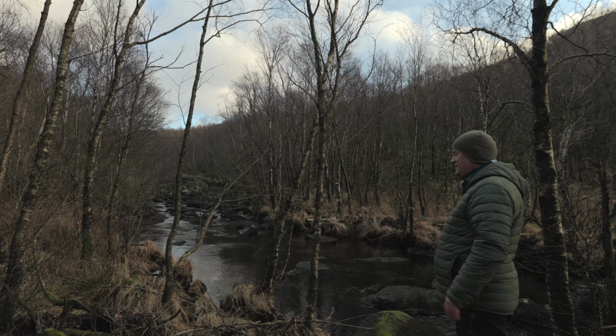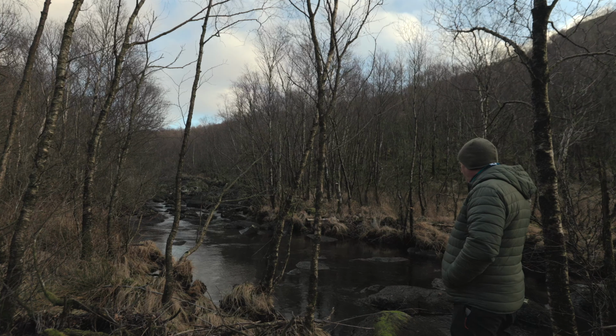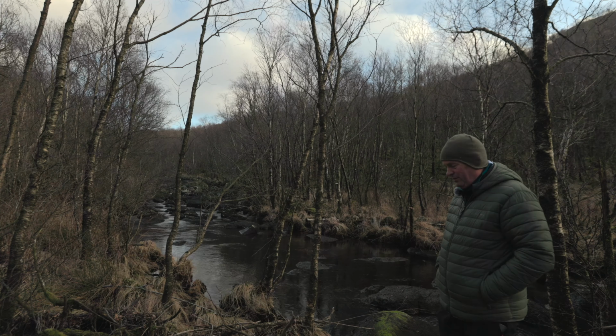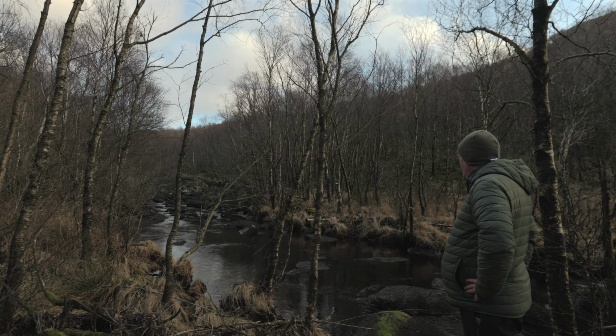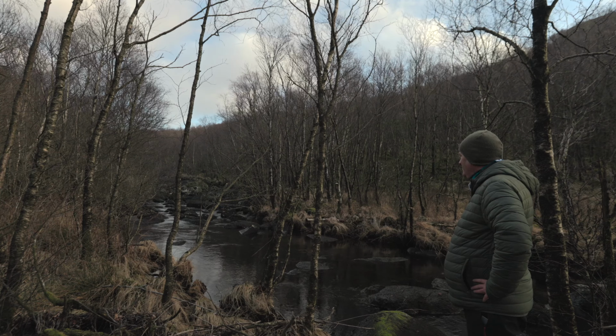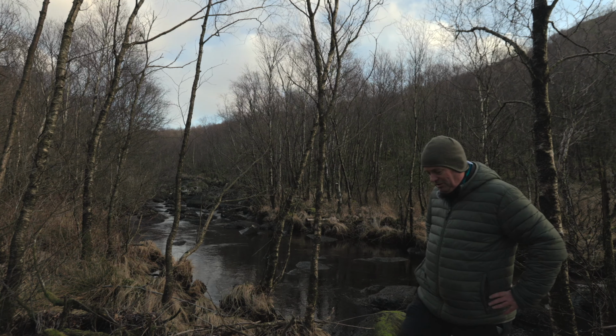So I kind of like this little creek running through the forest here. I would like to try to find a good way to take some pictures, but the light is, well, it's not good.